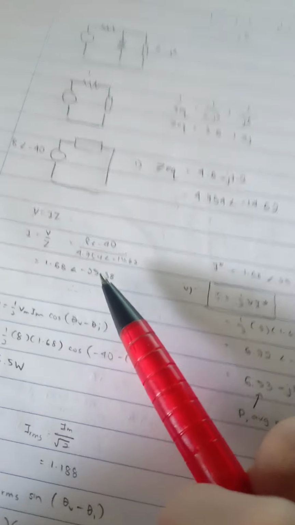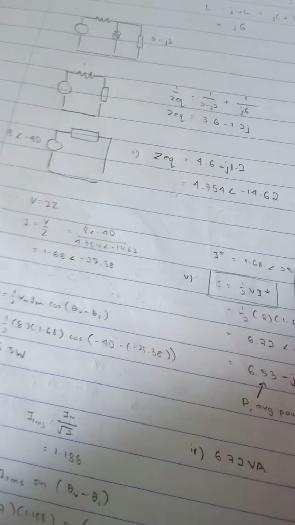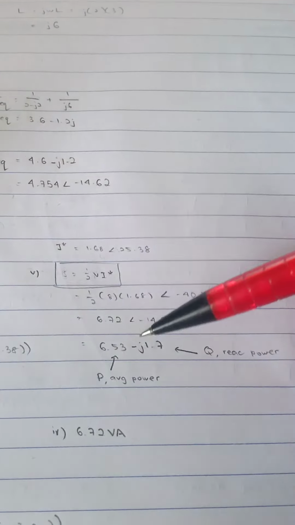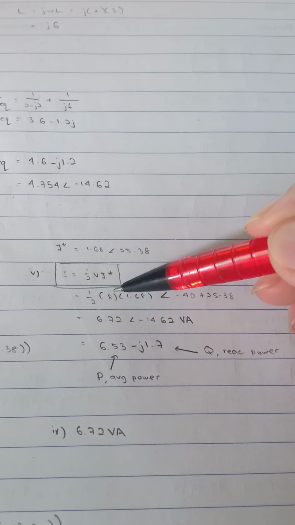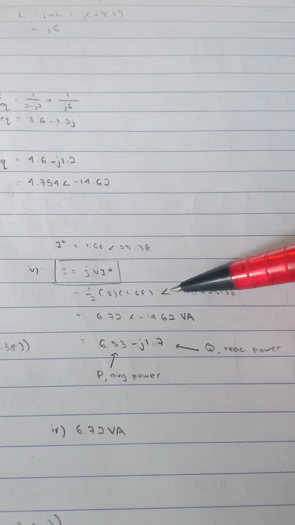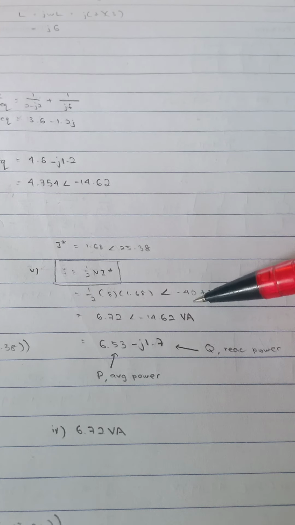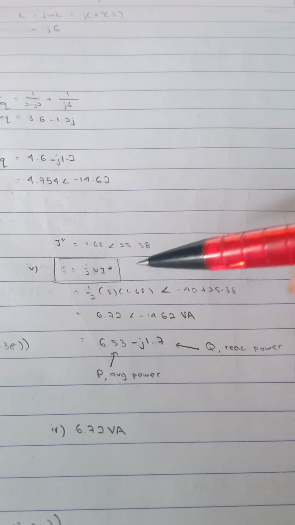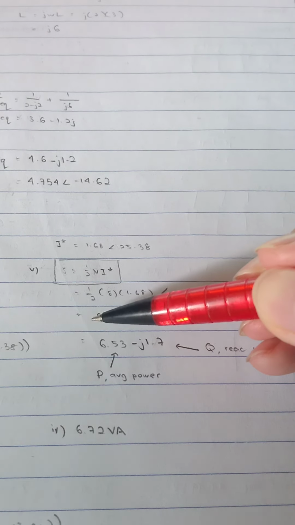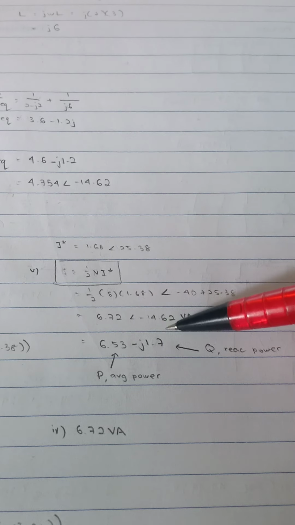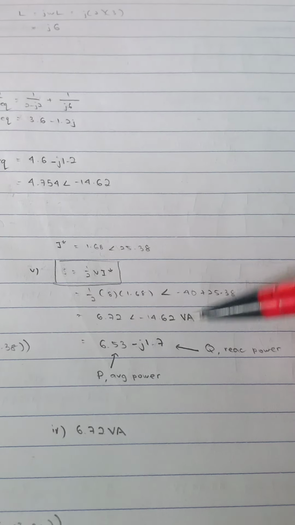We just change the sign. So in this, like always, we put in the numbers. V is equal to 8, I 1.68, angle negative 40 plus 25.38. So we will get the answer 6.72 angle of 14.62 VA.